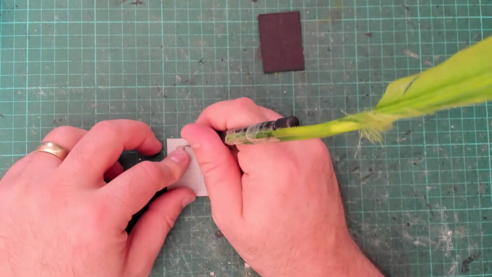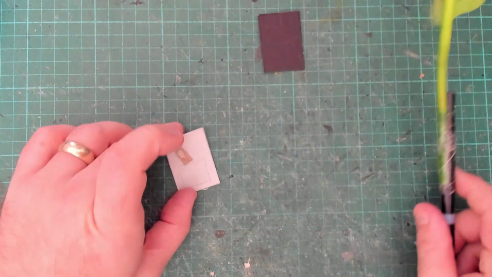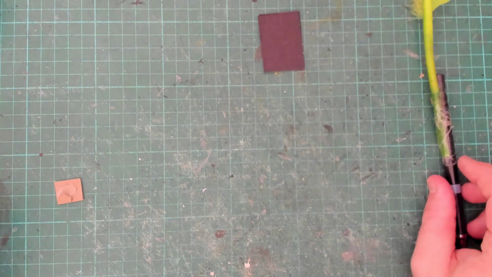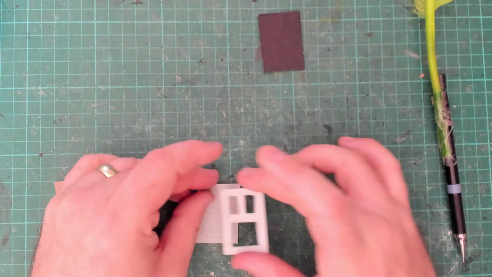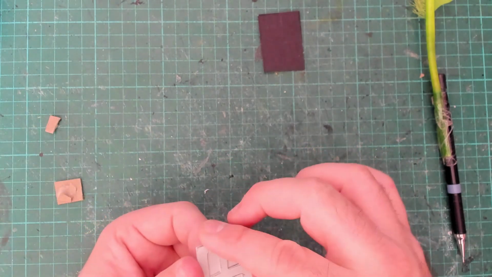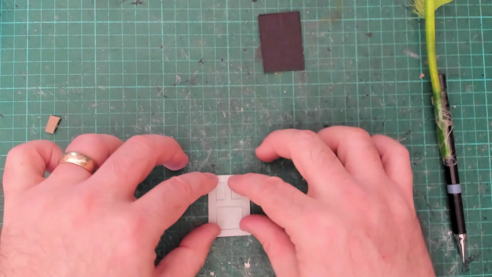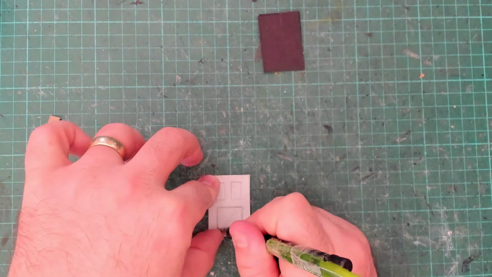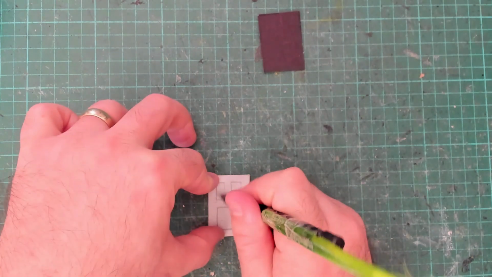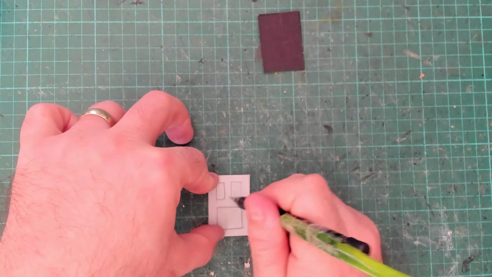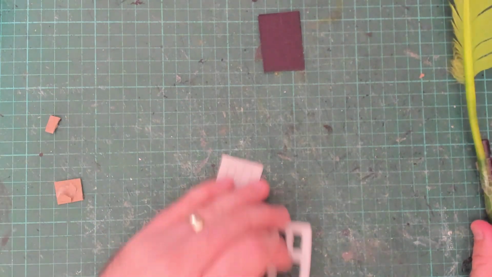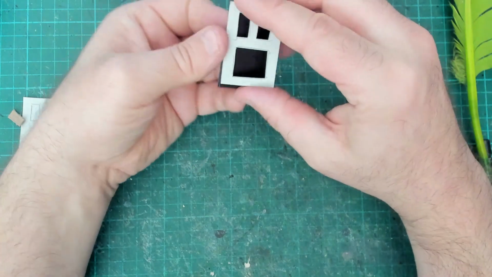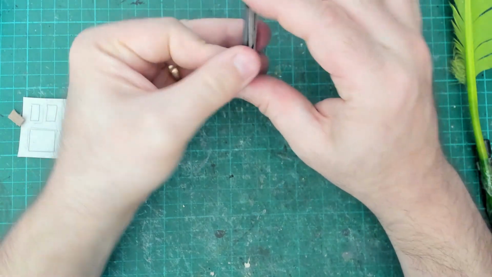And another one here, and what I will do is cut that out. So I end up with something like this, and I'll keep this and use this to trace round, so it makes it easier. Cut those out, and then I'll stick these on either side of the door.